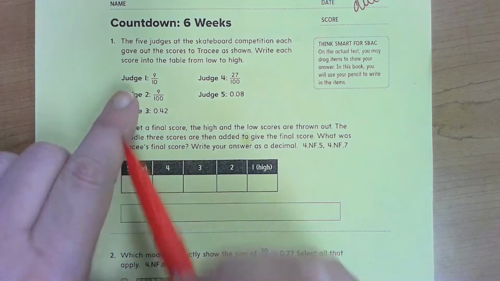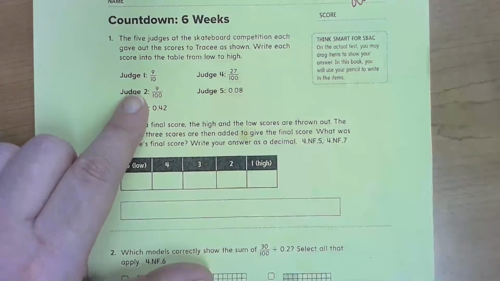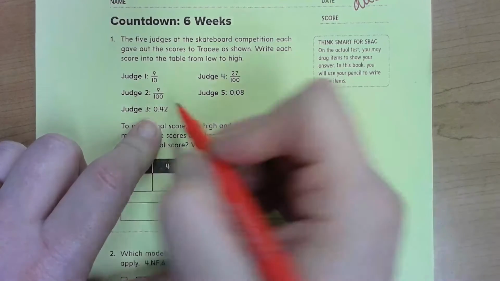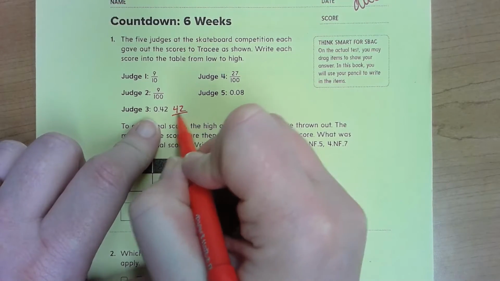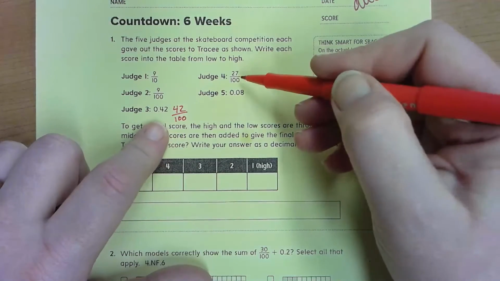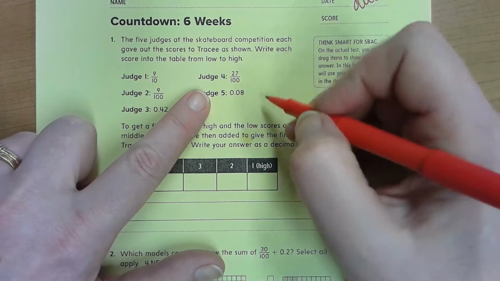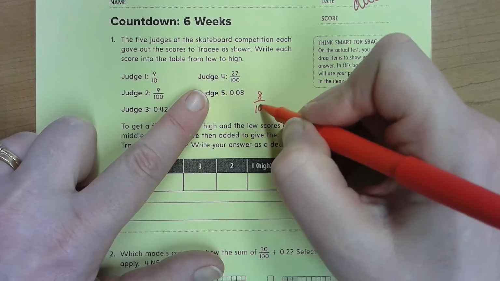So we have Judge 1 gave her a score of 9/10. Judge 2, 9/100. Judge 3, 42/100. Let's just rewrite that as 42/100. Judge 4, 27/100. And Judge 5, 8/100.